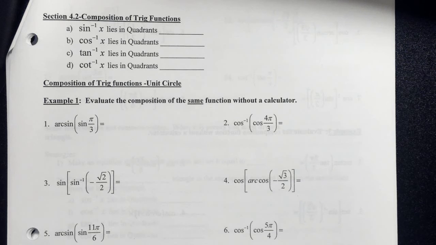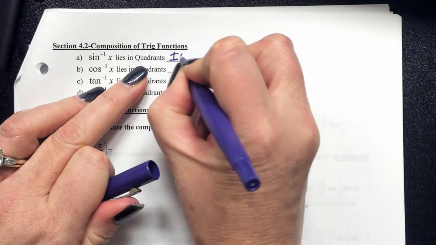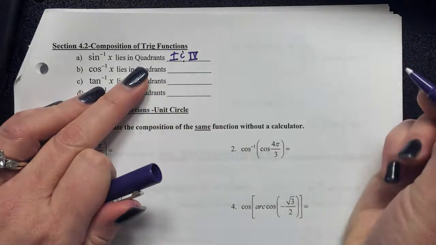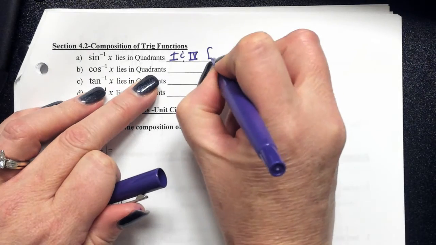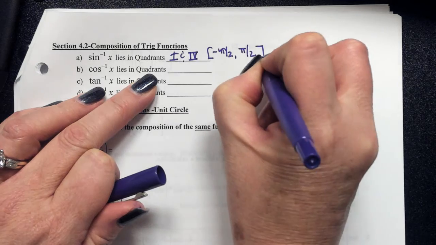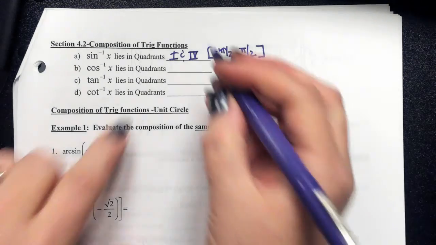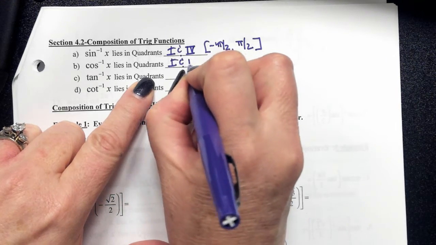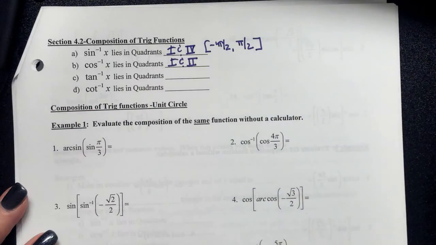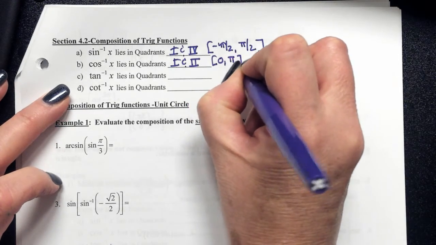When we are talking about inverses, remember inverse sine lies in quadrants 1 and 4. And remember, inverse sine is only going to be angles between negative pi over 2 and pi over 2. Inverse cosine, remember, lies in quadrants 1 and 2. And remember, inverse cosine is only going to go from 0 to pi.